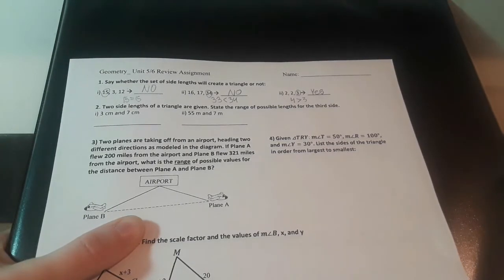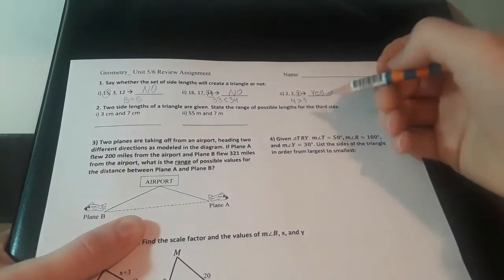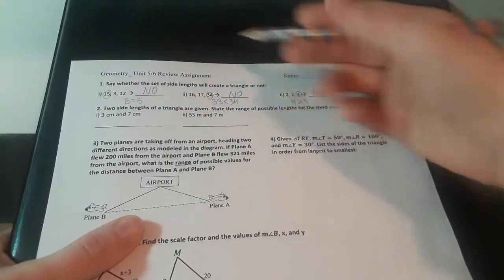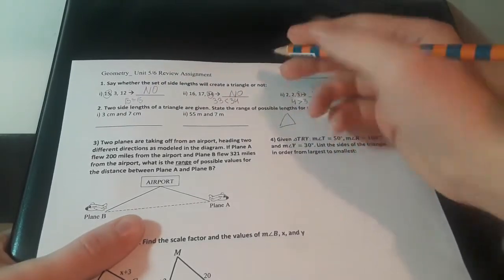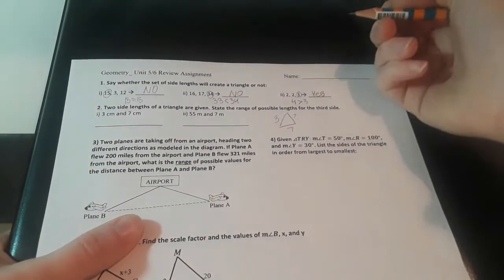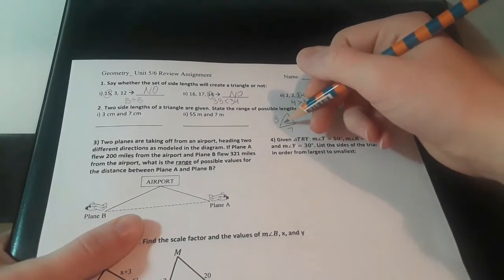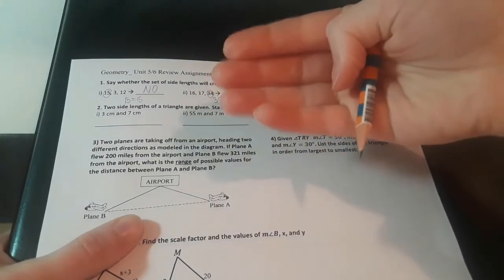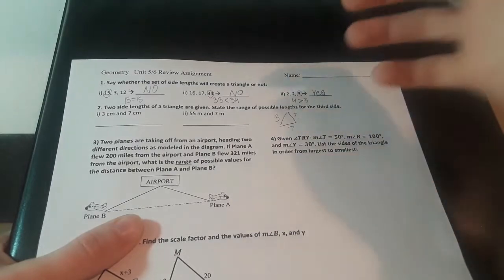The next two questions are asking what the range of possible side lengths would be for the third side of a triangle if they've given you two. So in each of these situations, they've basically given you a little triangle here. In the first scenario, they've given you 3 and 7, and they don't know what this side is, but remember, because we don't know what this angle is, it could be bigger or smaller. So we have two possibilities. We have the small end of the range and then the upper end of the range.